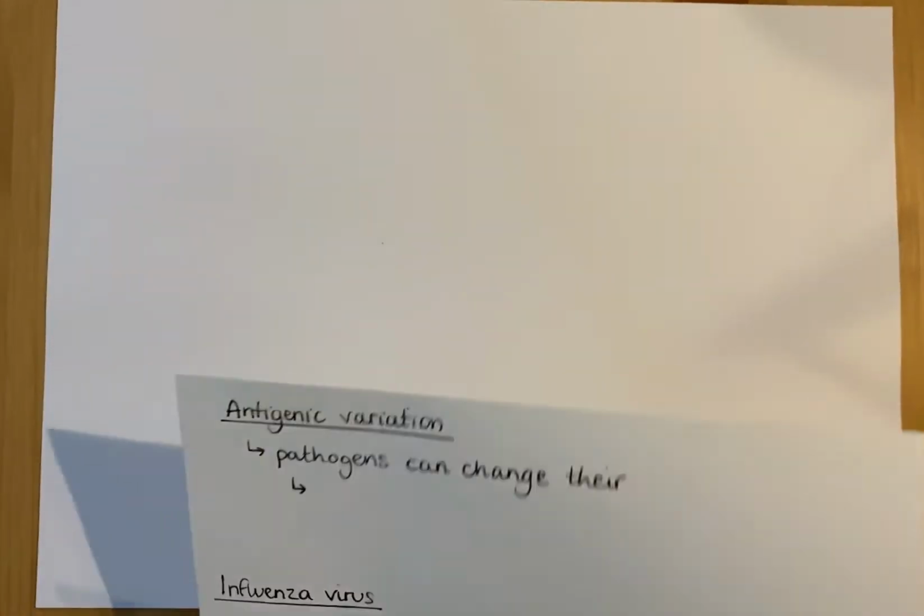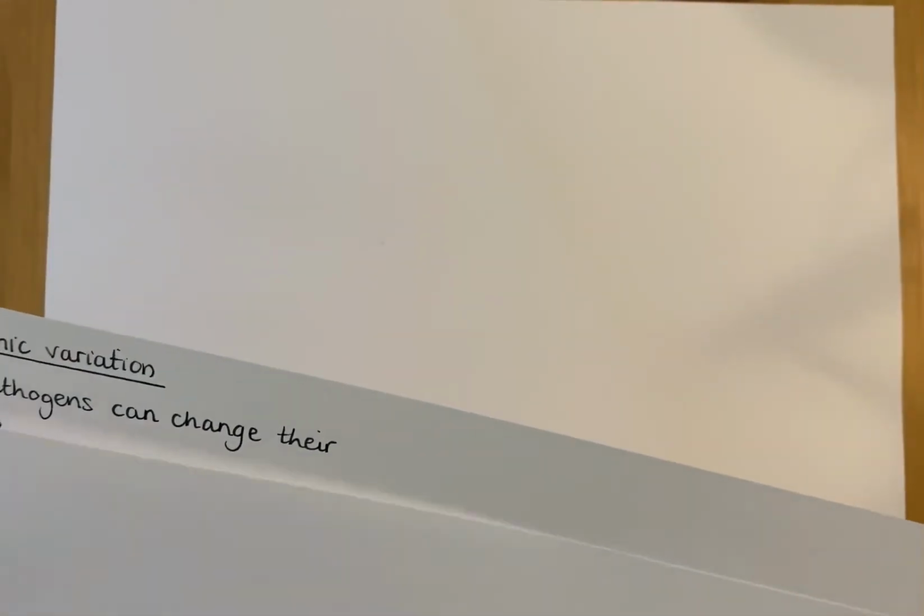Right, another issue to do with not meeting the threshold for herd immunity is what's called antigenic variation.